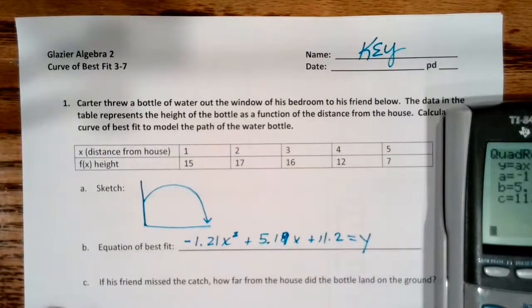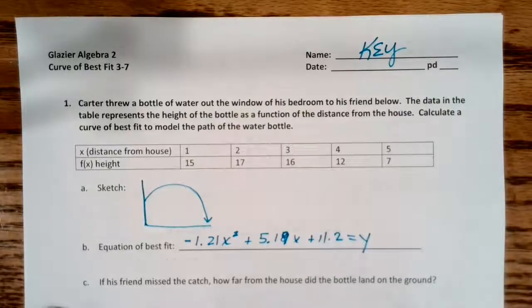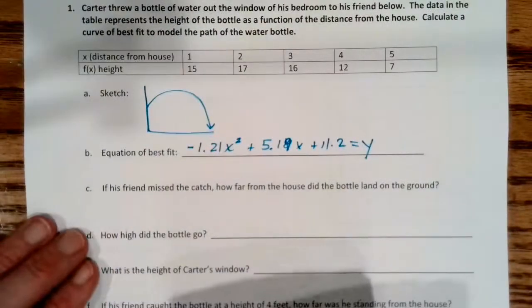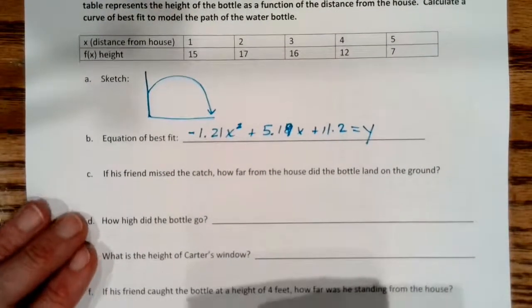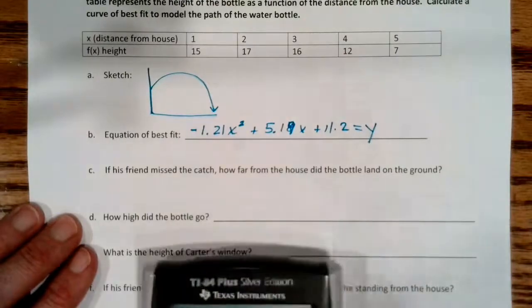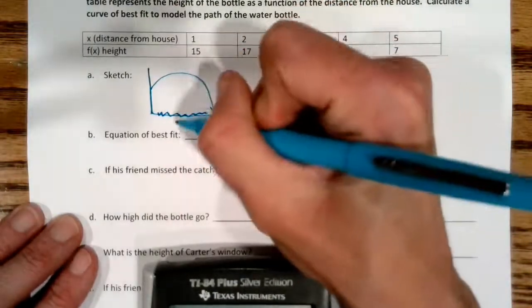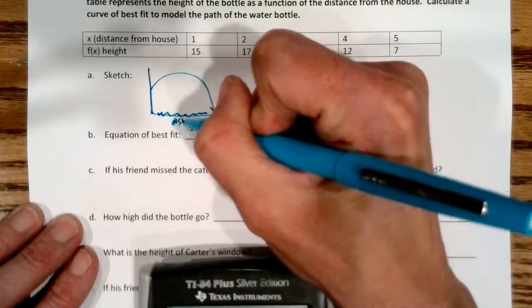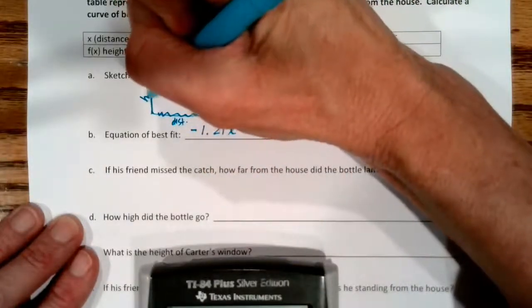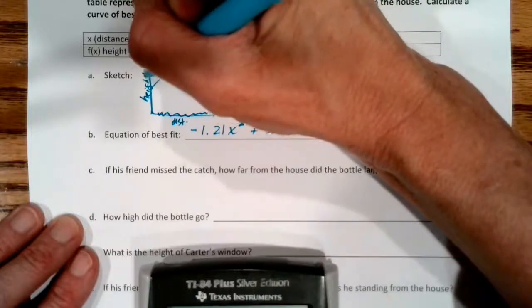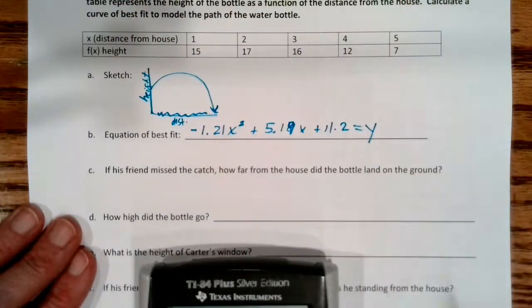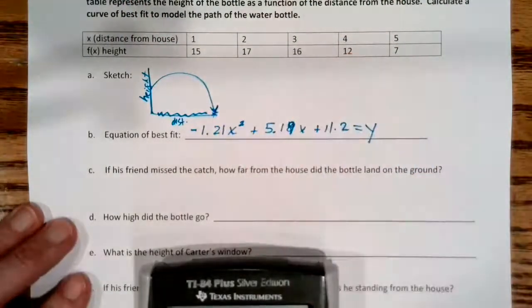All right. If his friend misses the catch, how far from the house does the water bottle land on the ground? So what we're looking for is this distance here. Remember, this is our distance from the house, and this is our height of the water bottle. So we're looking for this 0 here.